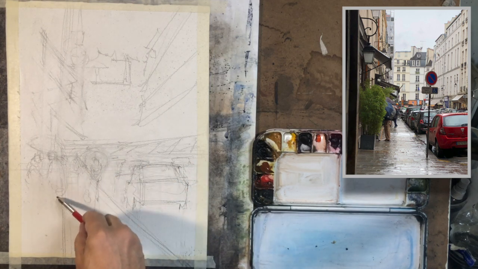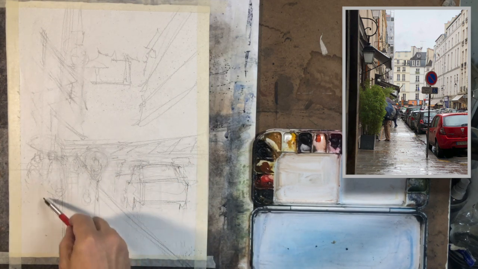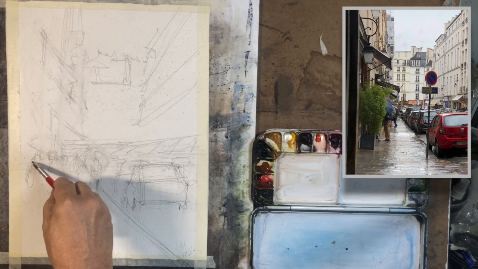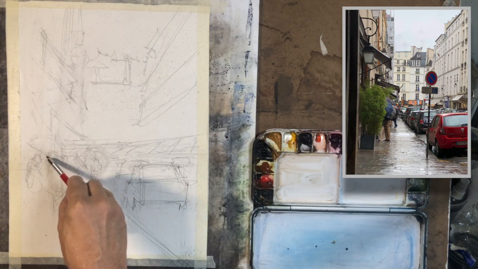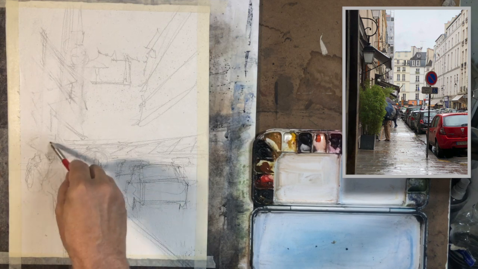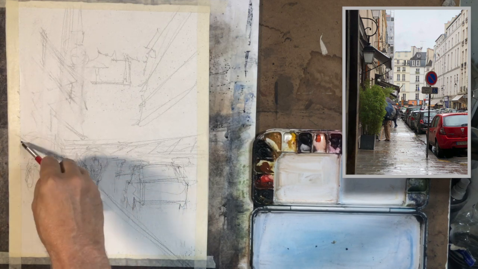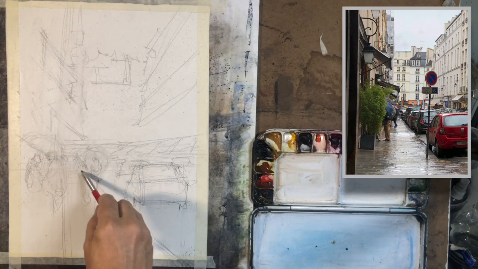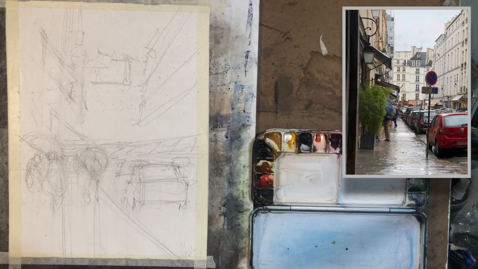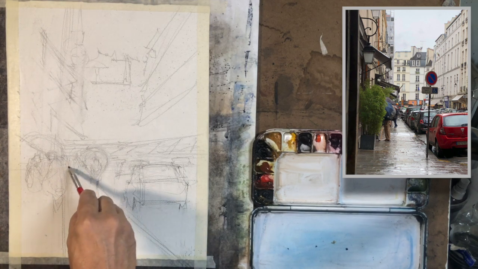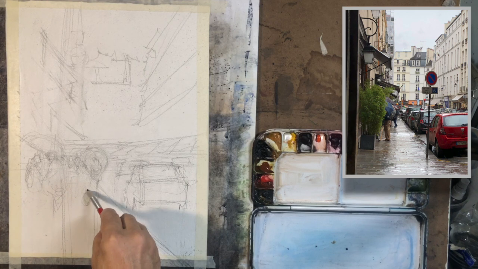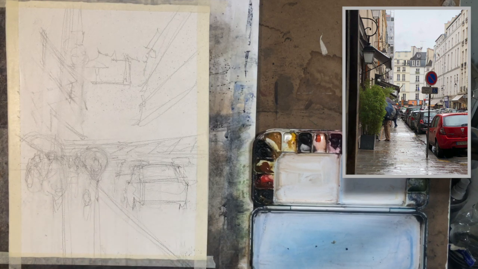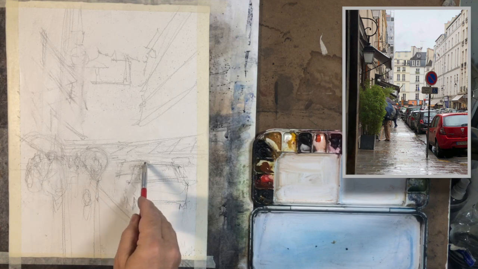I have some other figures, of course. We're showing lots of figures in this series, and today's no different. I want to show a pair of lovers here in the rain with maybe an umbrella, big umbrella here, a couple distant figures, smaller in the distance. Oh yes, a little dog too. And some cars on the street.